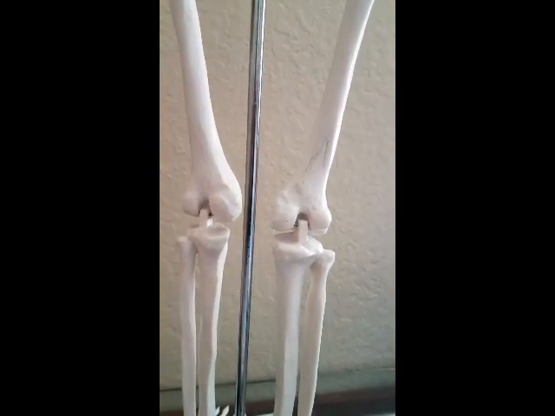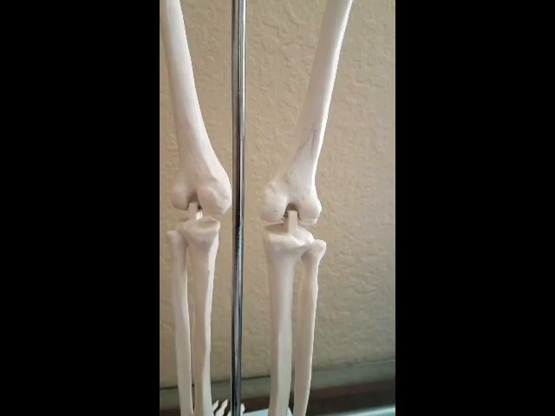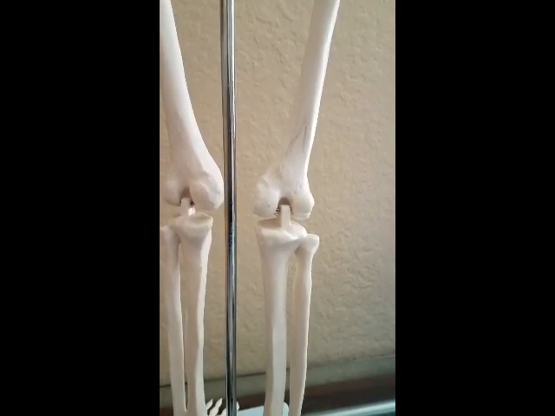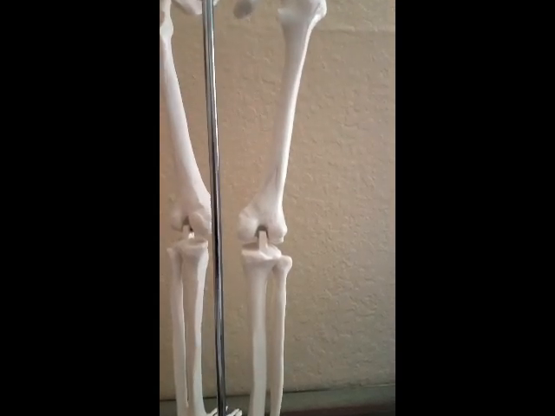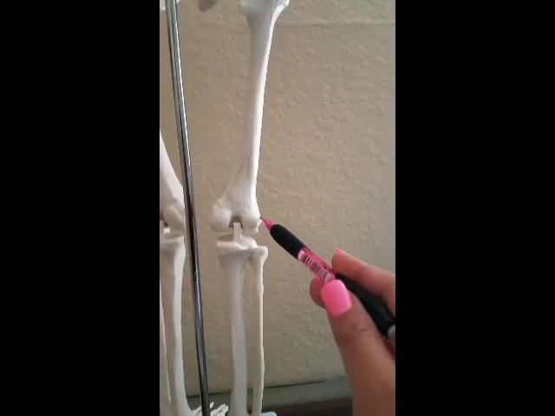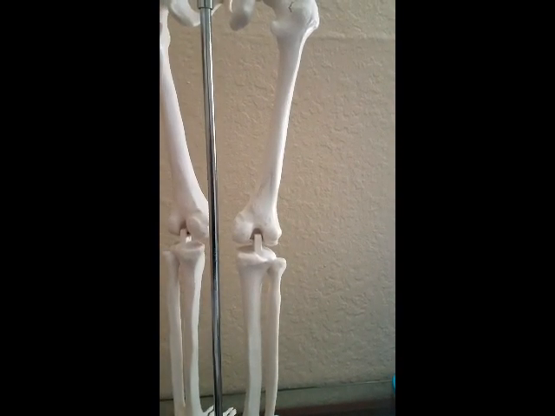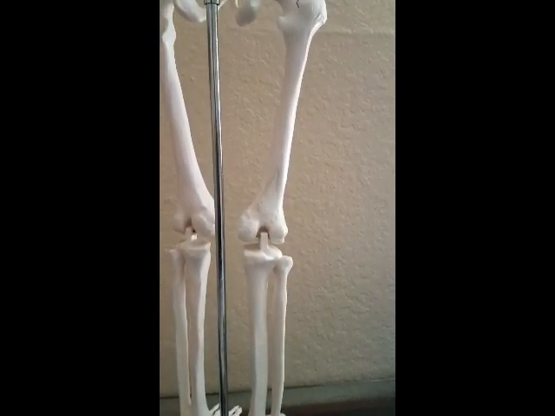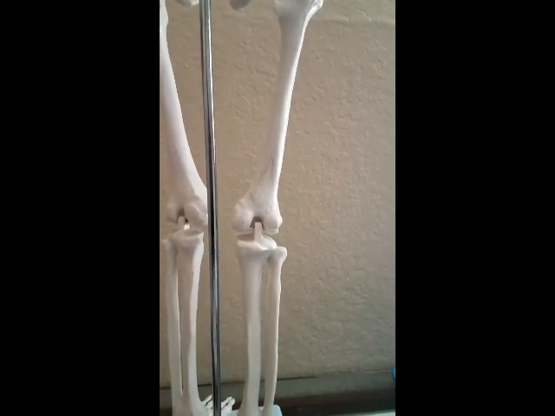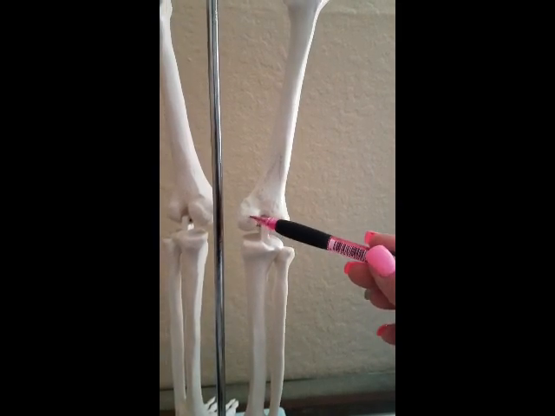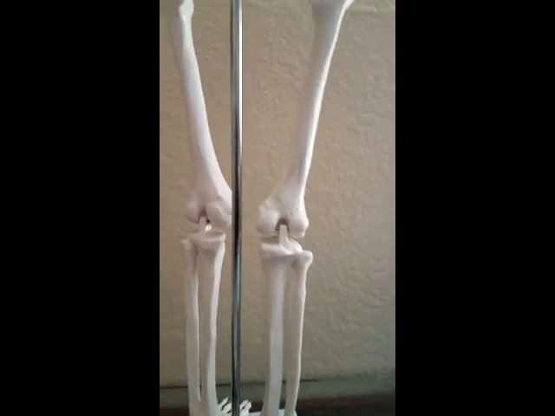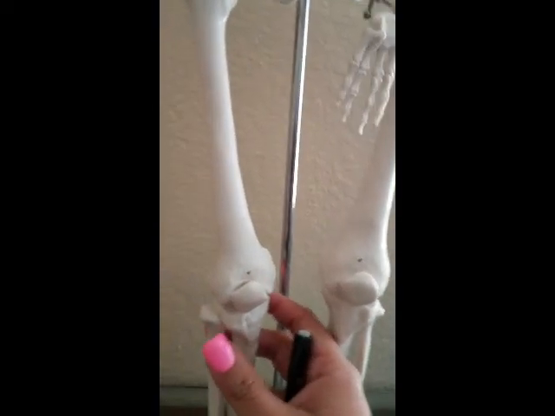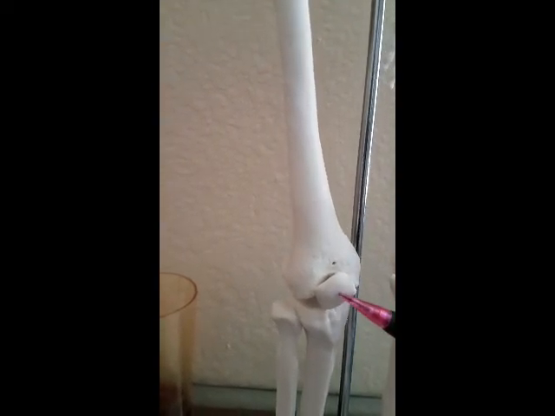The medial epicondyle is right in here, and the lateral epicondyle is right in here. The medial and lateral condyles are right here. And lastly we have the patella, the kneecap, right here.